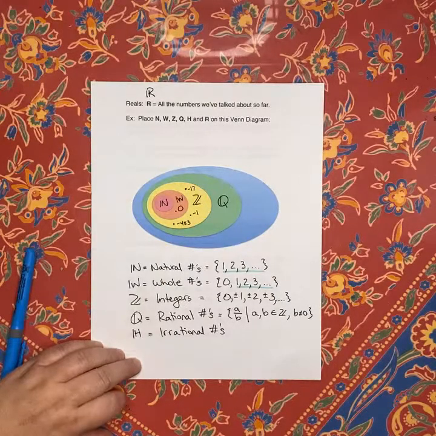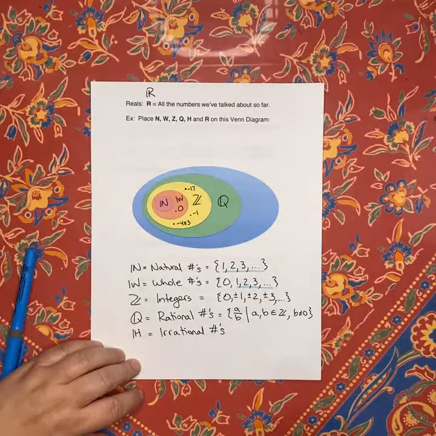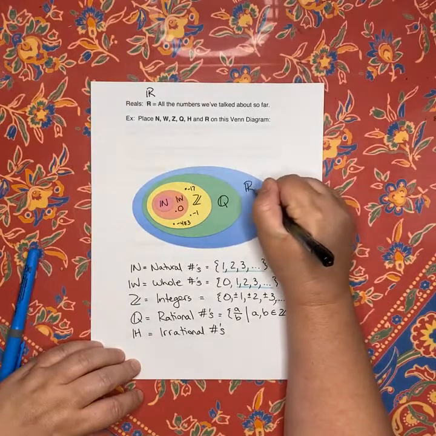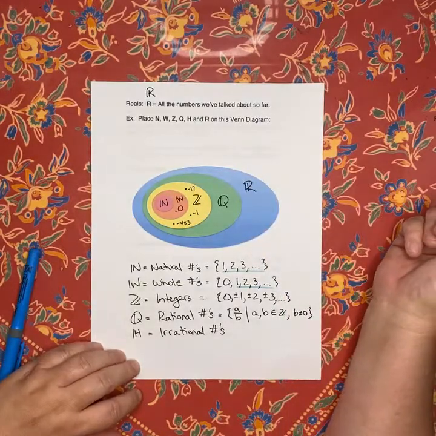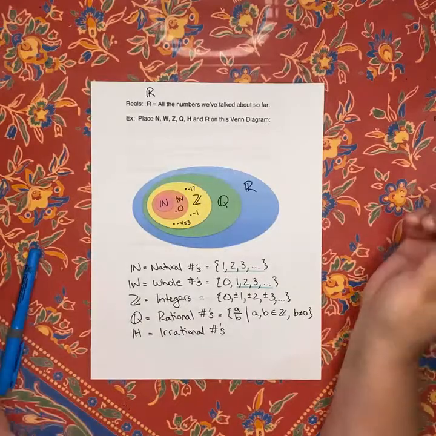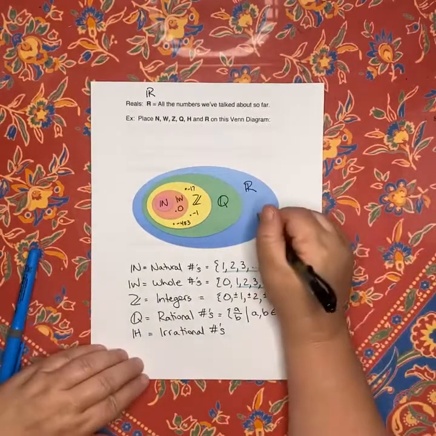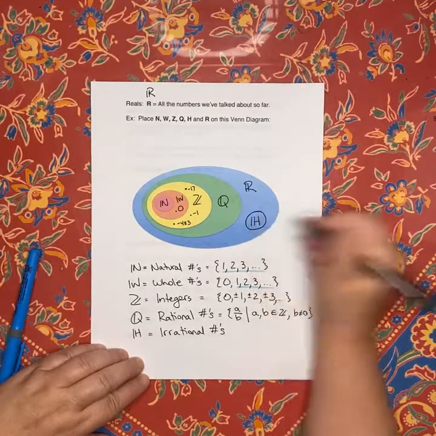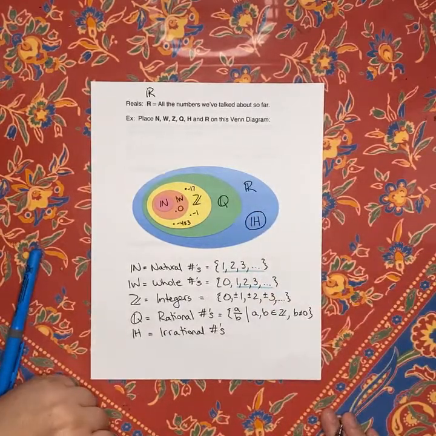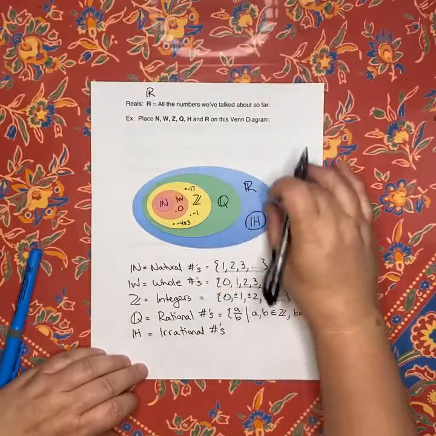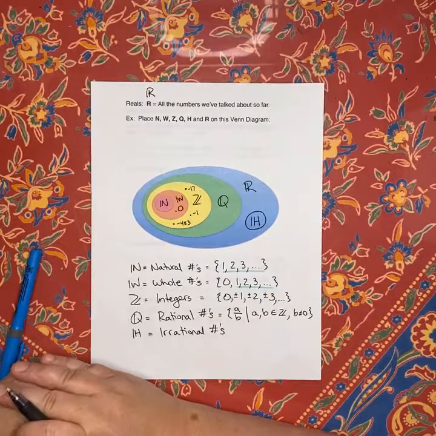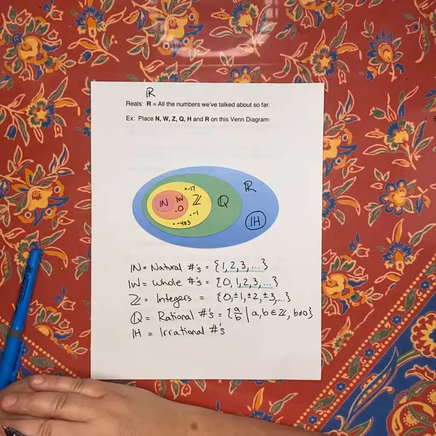And then the question here is, where are the reals? And I claim that this set is the reals, at which point you're like, whoa, wait a minute, where are the irrationals? And I'll say it's going to be this blob over here. Something like that is the irrationals. The irrationals live outside the rationals. They are not part of the set of rational numbers.